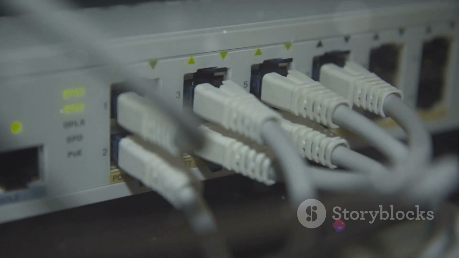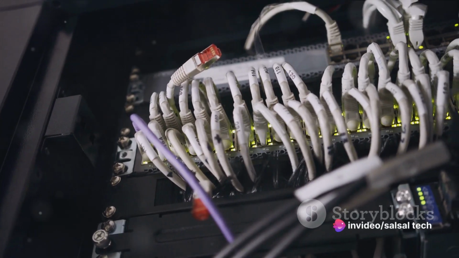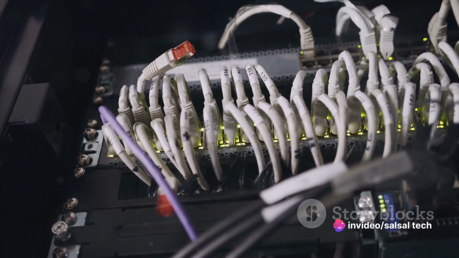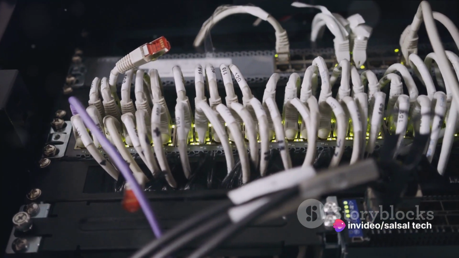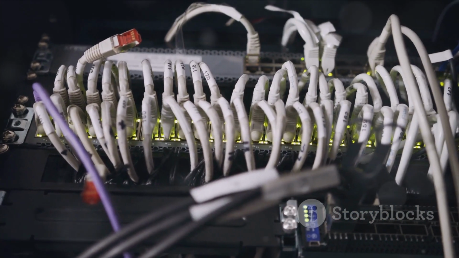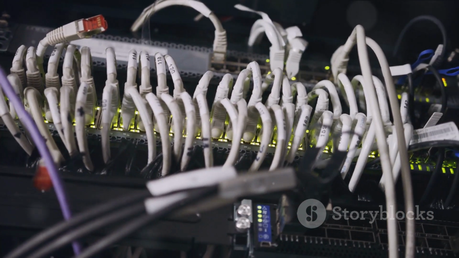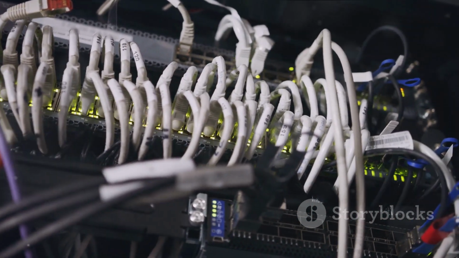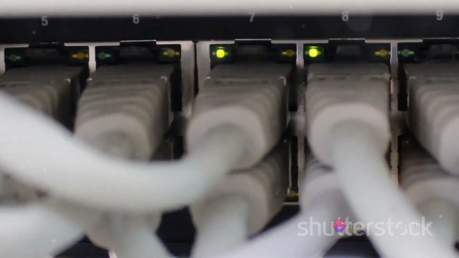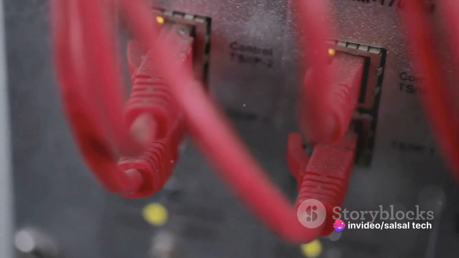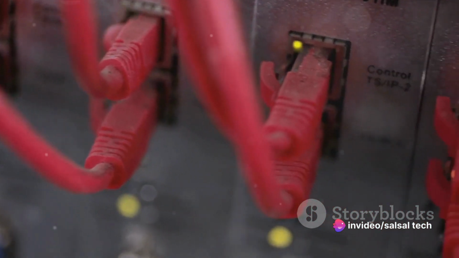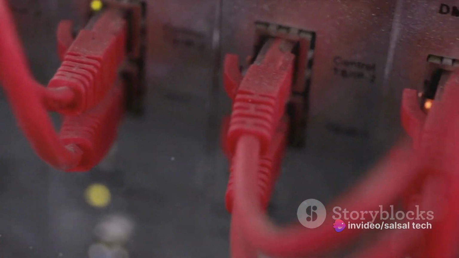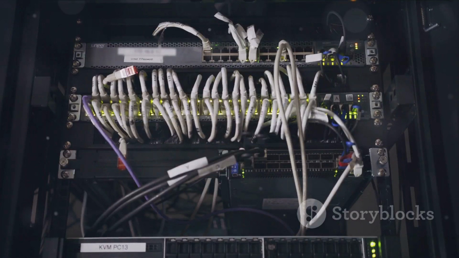Now, you might be wondering, why use private IP addresses at all? Why not just use public IP addresses for every device? Well, there's a good reason for that. The internet is a vast place, and there's a limit to the number of unique public IP addresses that can exist. By using private IP addresses within networks, we can reuse the same set of addresses in different networks.